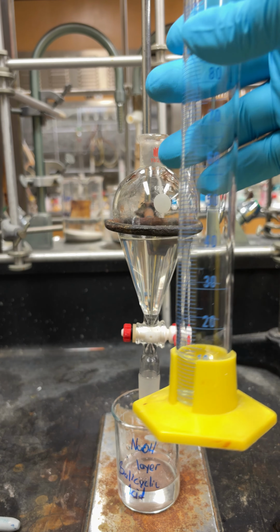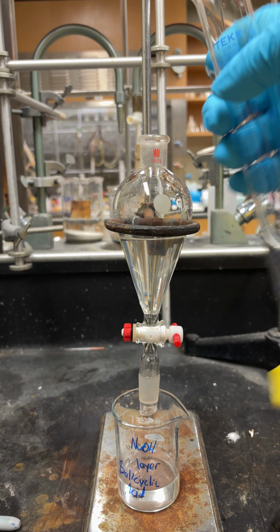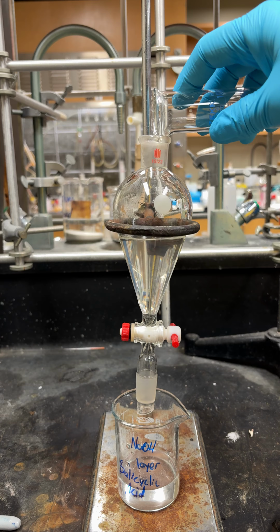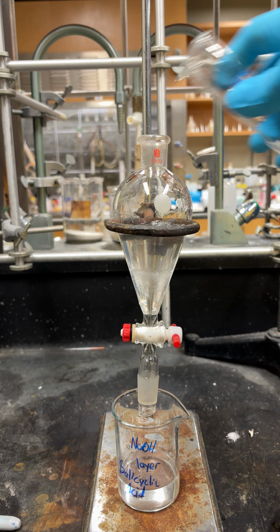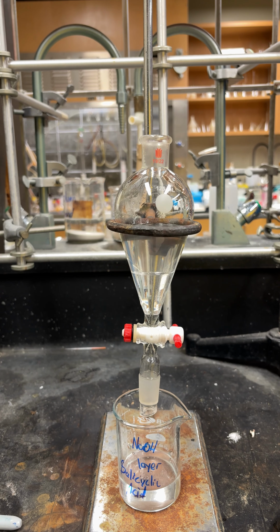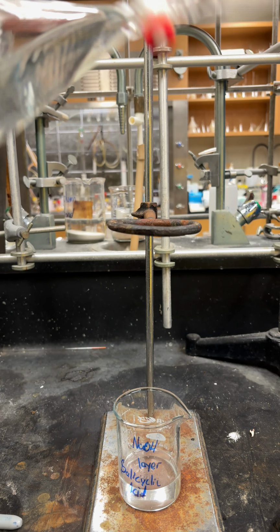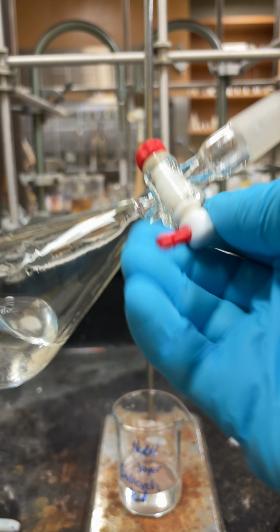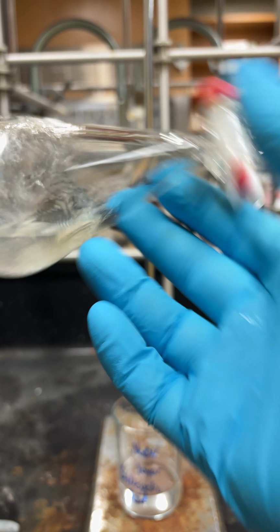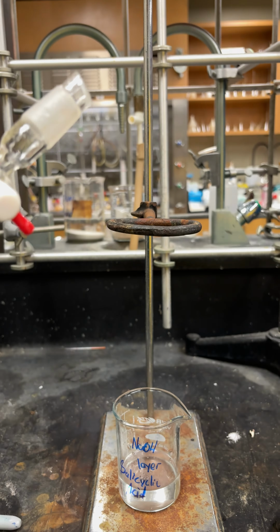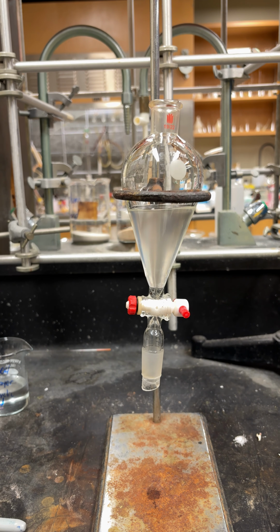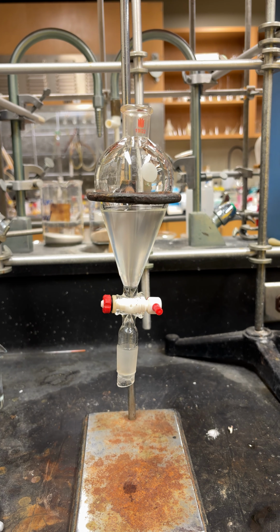So just like before, we're going to do 3 washes of 10 mils of water, and it'll make that bilayer again, and you're just going to gently shake it until there is no more gas evolution. Okay, so you can see there's one nice layer in there.